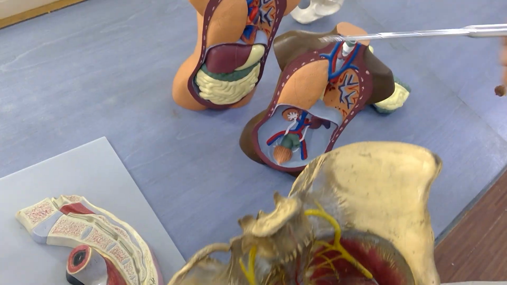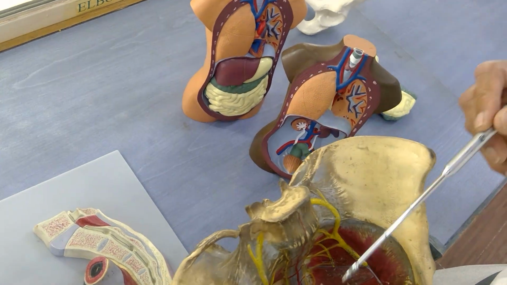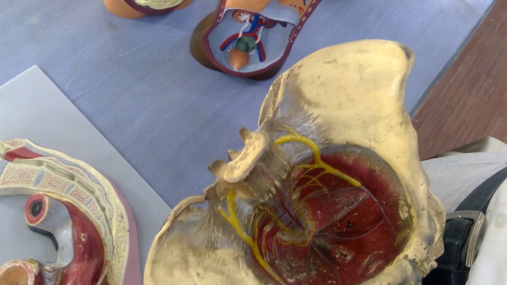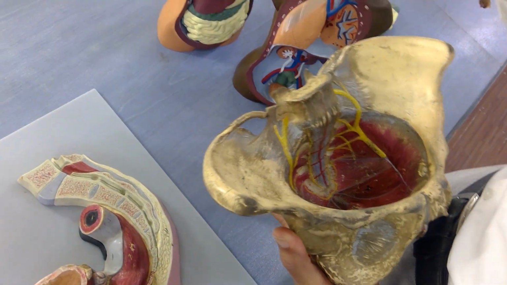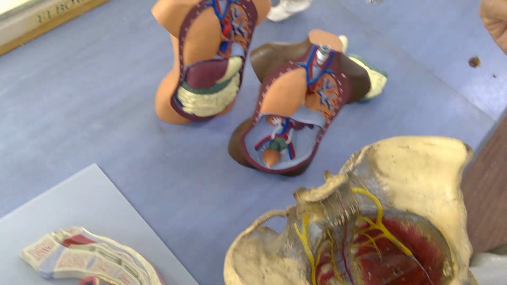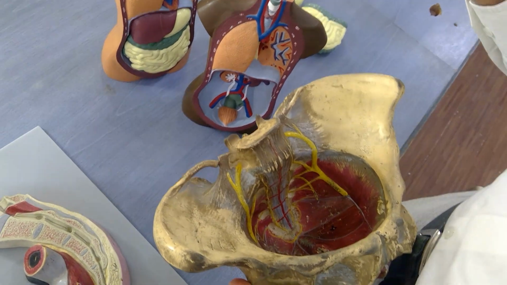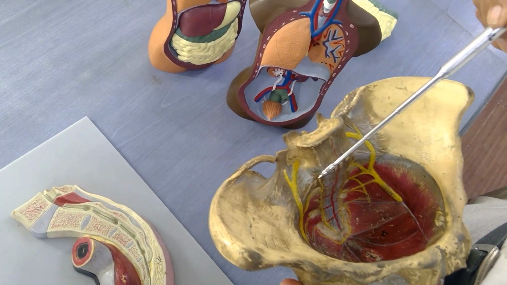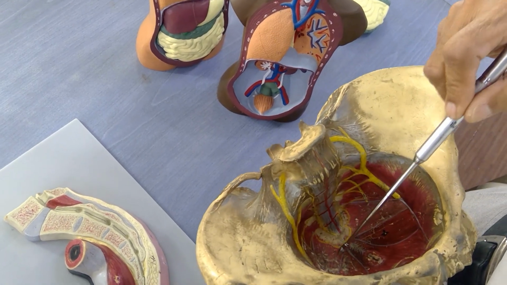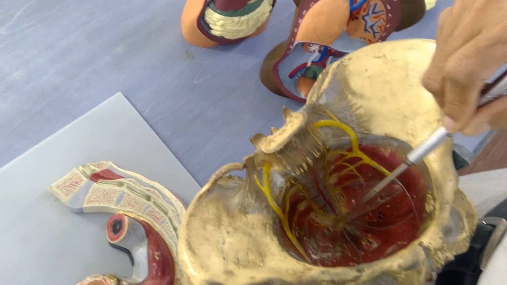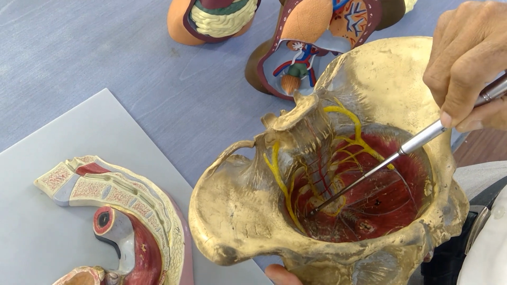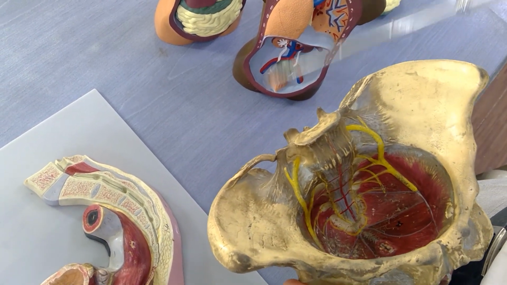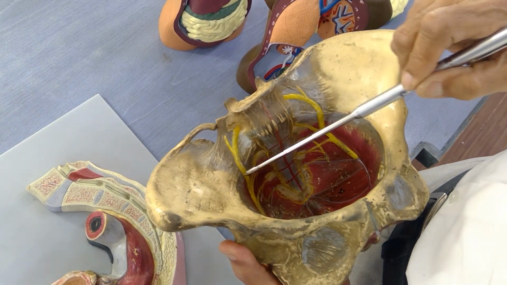Normally the kidney ascends from the pelvis into the abdomen during embryological development. Now, sometimes the kidney fails to ascend higher up, and you get a pelvic kidney.